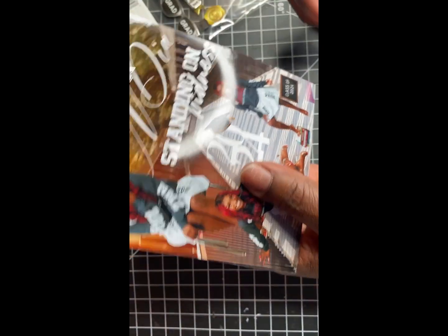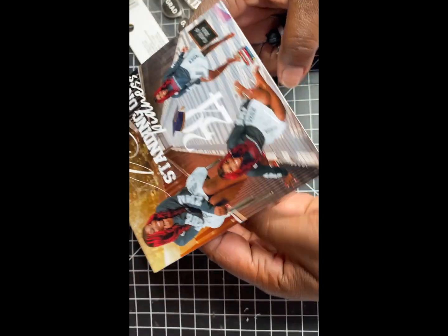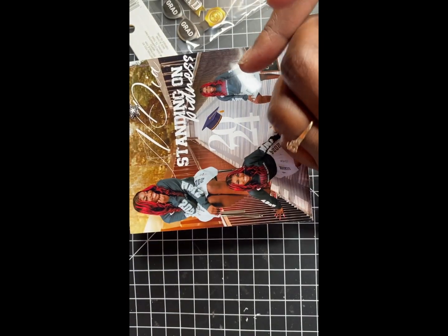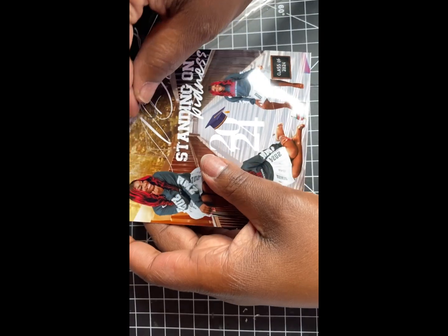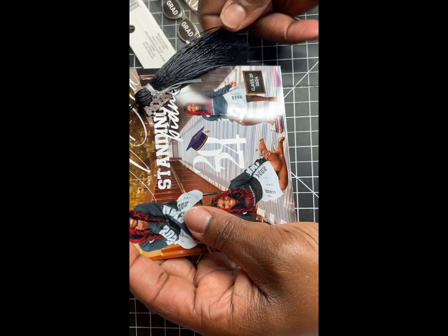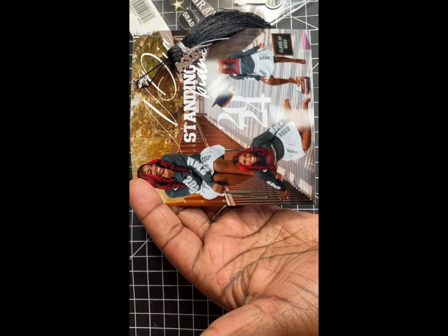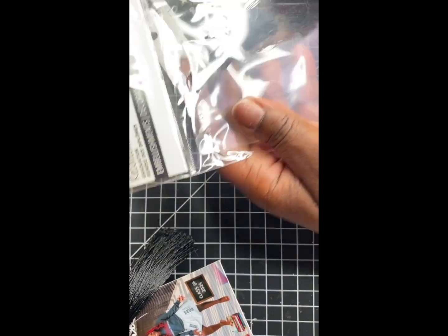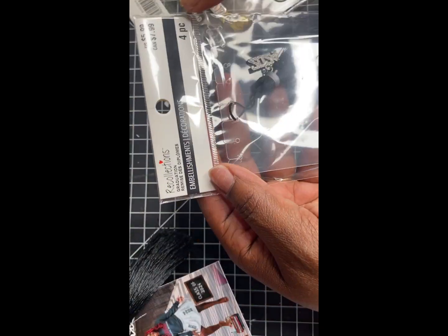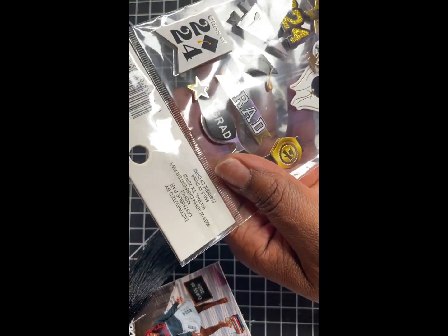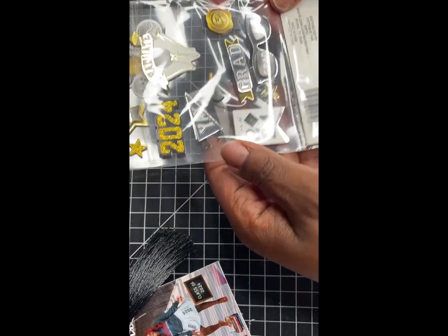All right, so we are going to be using this to create this topper. I have my Pringles, I have my little stickers and my little tassels that I purchased from Michael's. So this is one embellishment right here. As you can see, it was $5.99 for 4 pieces. And it's another embellishment right here. It was $4.99 for these pieces inside of it.